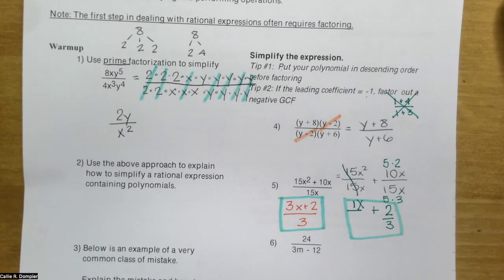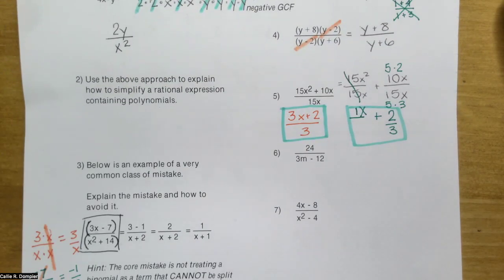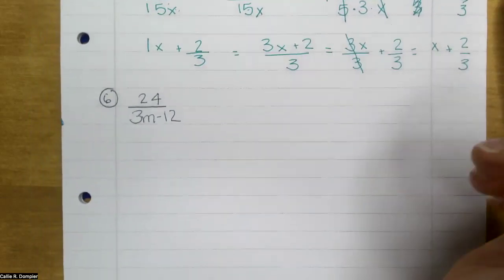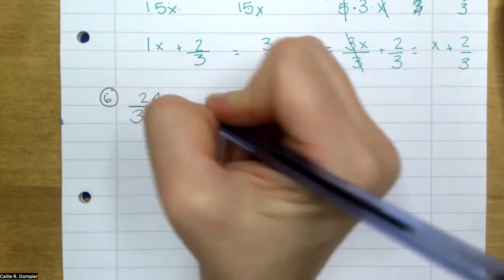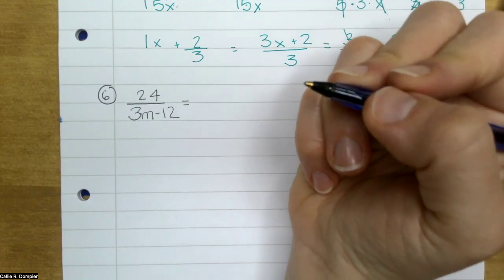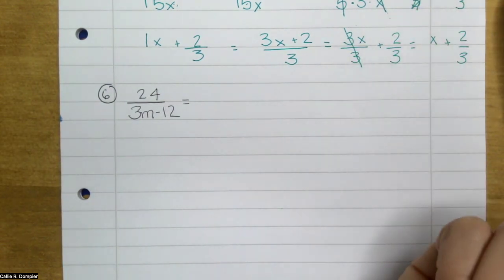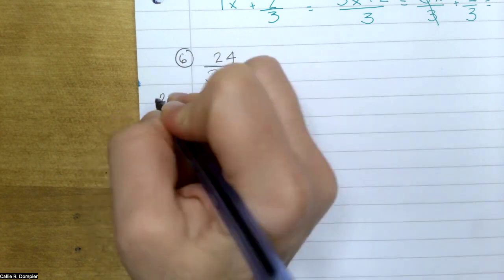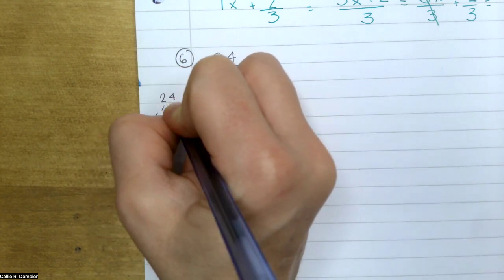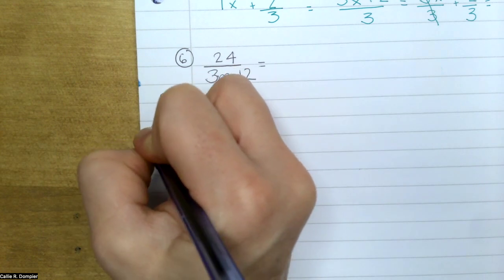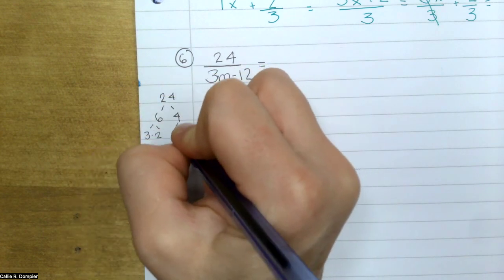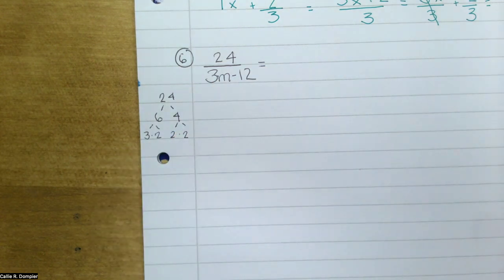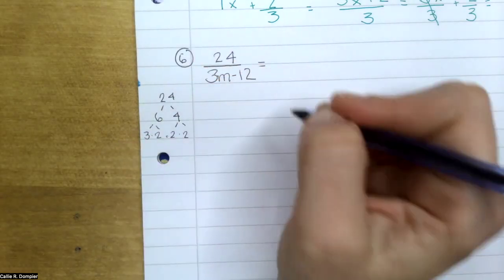Number 6 is just 24 over 3m minus 12. Let's take 24 and put it into its prime factorization. If it helps, if you want to save time, you're welcome to Google what the prime factorization would be, but basically you're making a factor tree of 24. You're saying, that could be 6 and 4, that could be 12 and 2, whatever comes to mind, right? What happens to 6? 6 becomes 3 times 2, 4 becomes 2 times 2. So the prime factorization of 24 is 3 times 2 times 2 times 2.